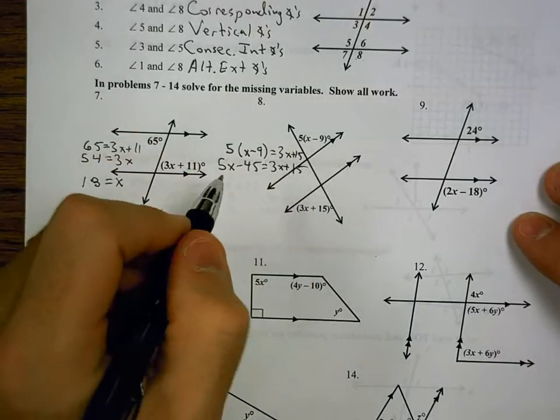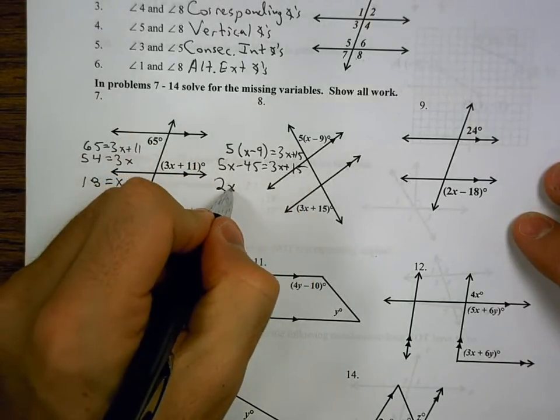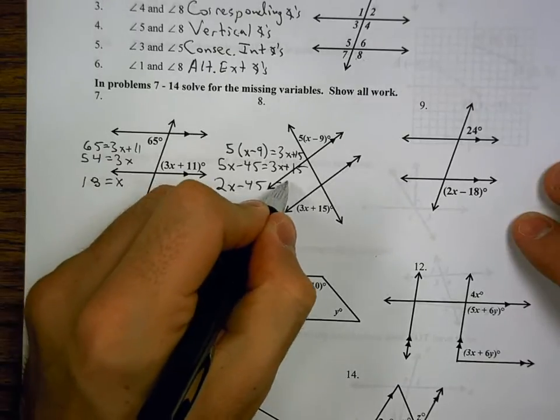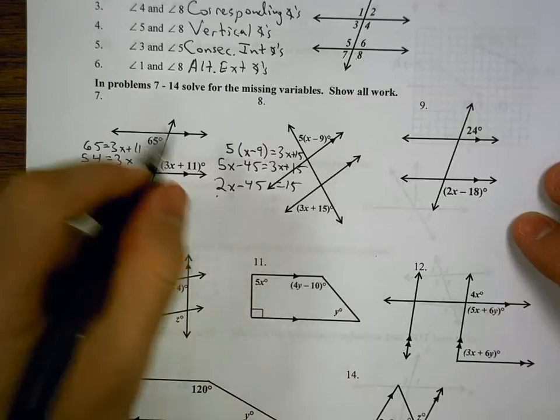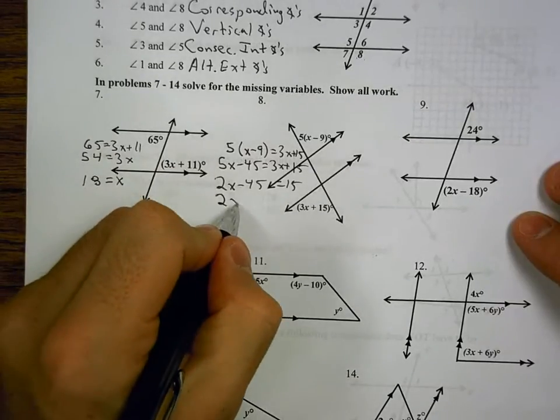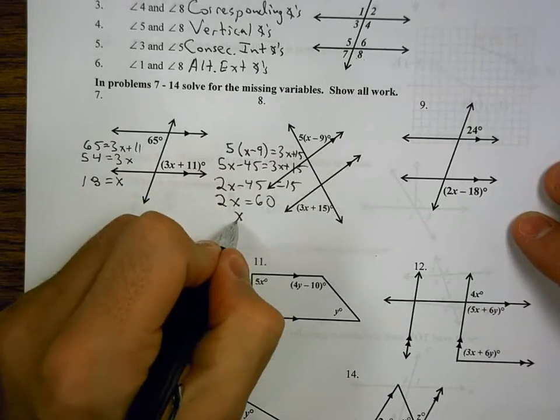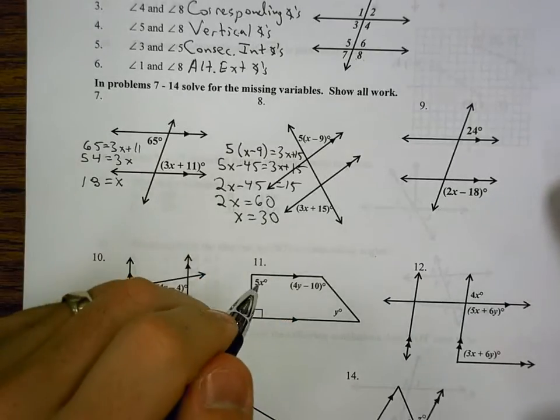I can subtract 3x from both sides, which gives me 2x minus 45 equals 15. Now I add 45 to both sides. I get 2x equals 60, so x is 30.